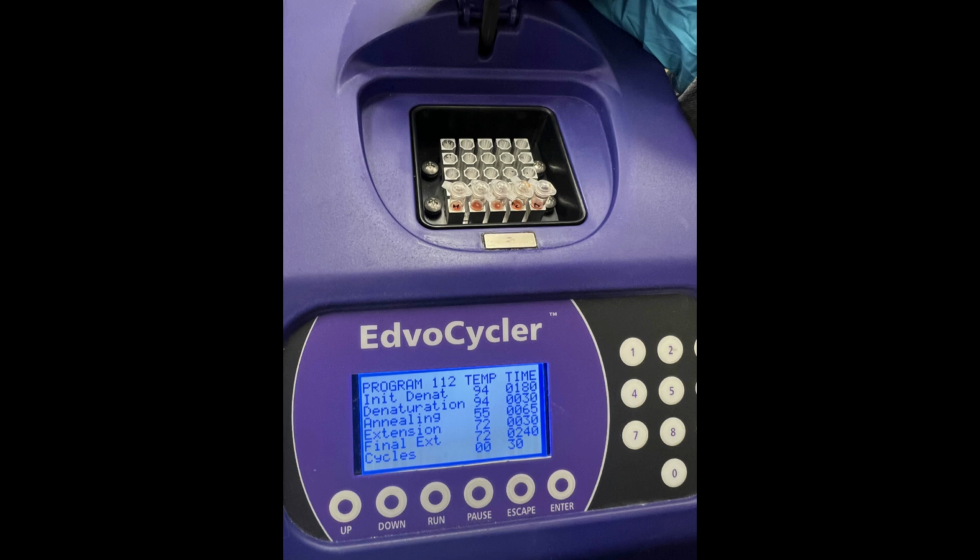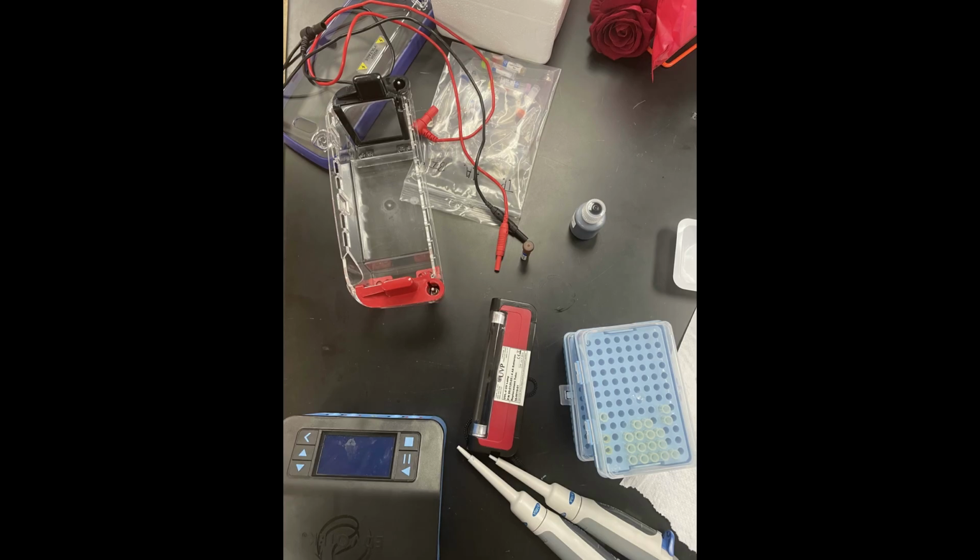The mixture is then heated to separate the DNA strands in a process called denaturation. After cooling, the primers attach to the single strands during the annealing step, and a heat-resistant enzyme called Taq polymerase synthesizes new DNA strands in the extension phase. Once amplified, the DNA is subjected to gel electrophoresis, a technique that separates DNA fragments by size.